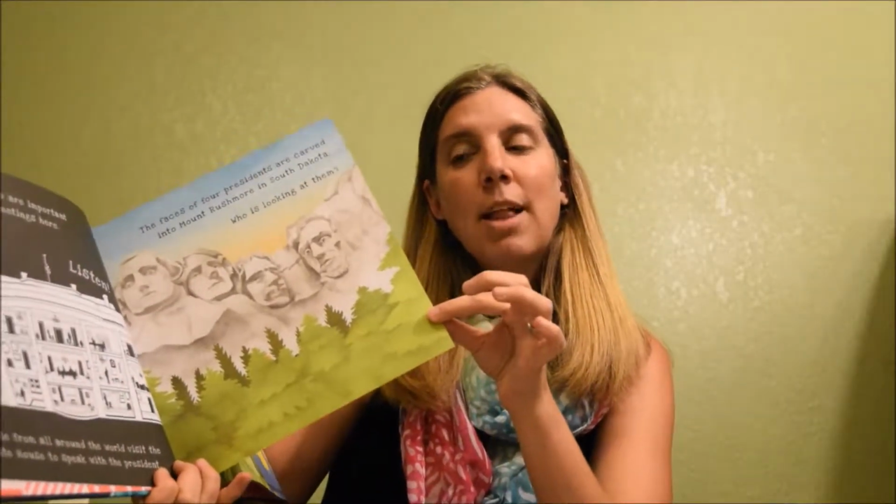The faces of the 4 presidents are carved into Mount Rushmore in South Dakota. Who was looking at them? And you'll shine a flashlight under and you see the image from behind. So you would see the people. When people come to see Mount Rushmore, almost 3 million tourists visit every year. And so this book goes through many of the national monuments and features in the United States.